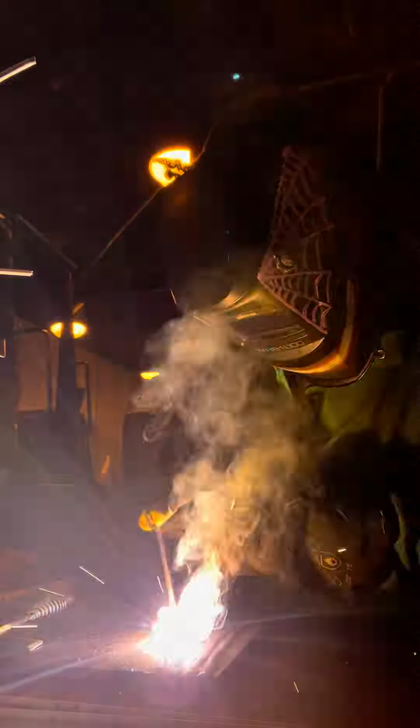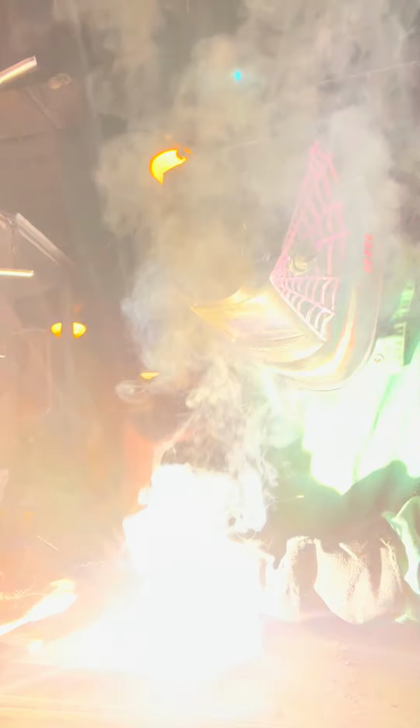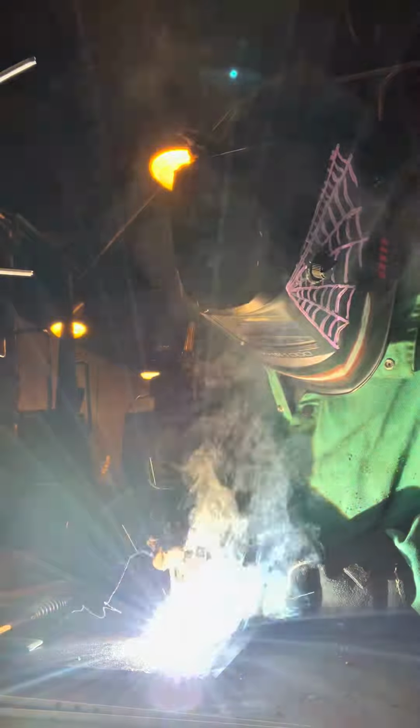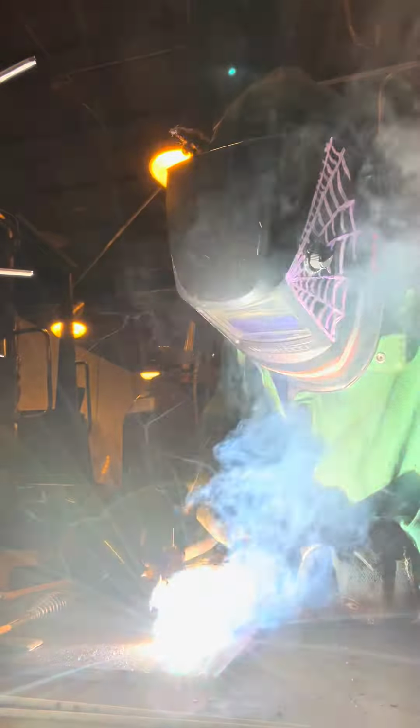I'm overly taking more time in the puddle than I need to. Usually, once you see your puddle is fully generated, and you see that you've got complete penetration between the metals that you're welding, then you will just move up. Once your full puddle is there, then you'll move.